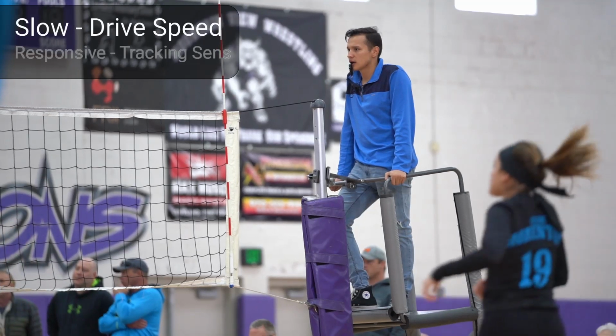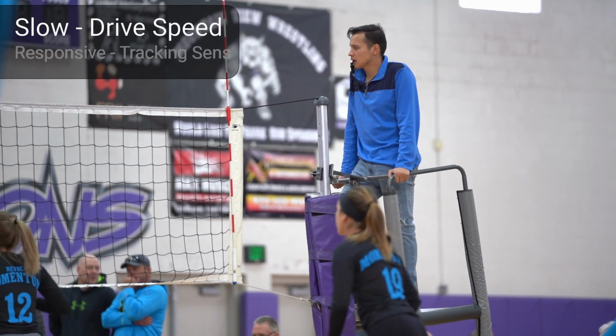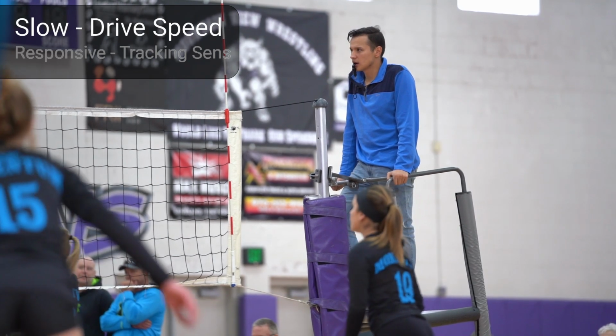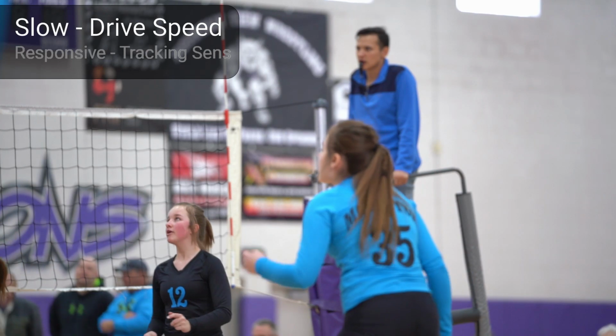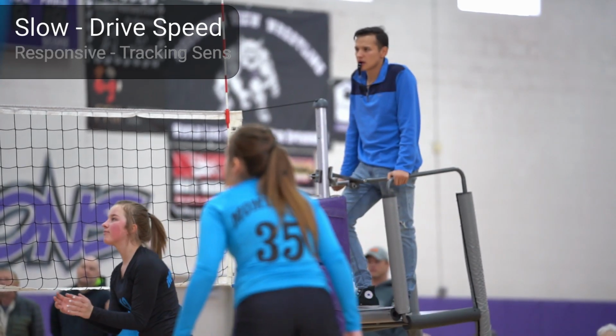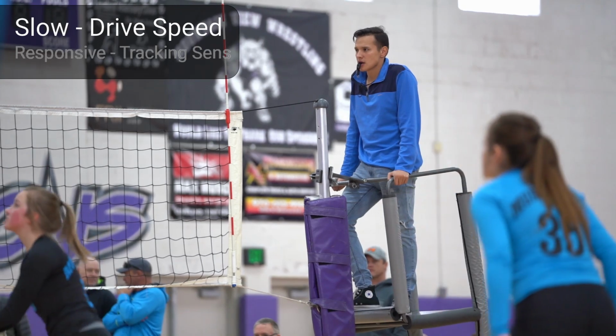And here's another example, but this one is slow and responsive. So we're going to watch to see what happens when one of the volleyball players turns around and the camera recognizes a closer face right there, and we lost the ref. And you can see when we lose her face and it goes back to the ref, it's doing so very slowly.